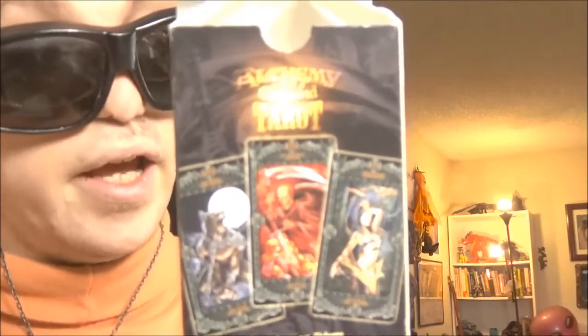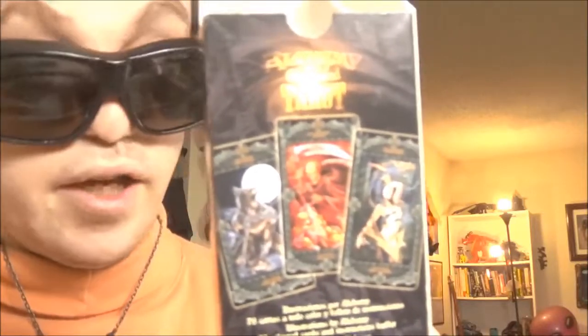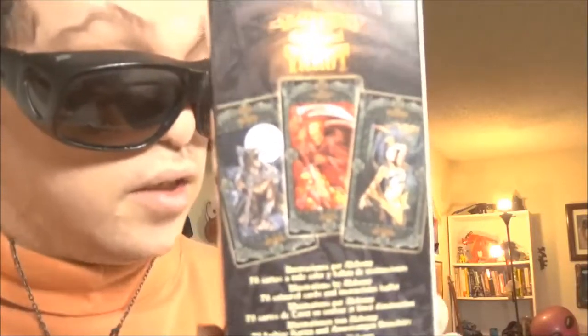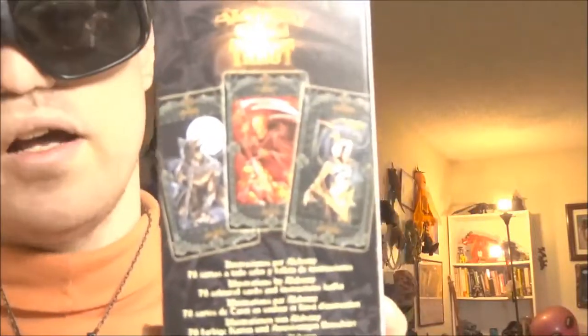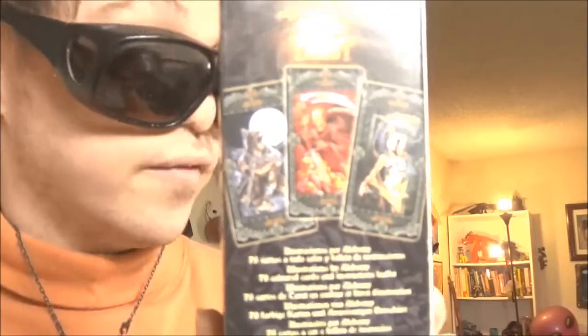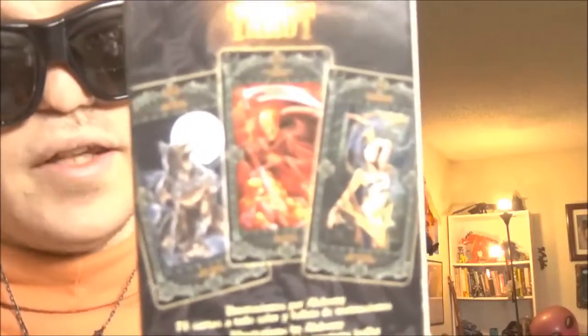I am Gomez, here to talk to you about the Alchemy of England Tarot. It's another Gothic-like deck, and I already have several, and if you're wondering how this one is different from some others, I'm going to make a brief comparison between this variation of Gothic and the one I reviewed before, the Joseph Vargo Gothic Tarot deck.